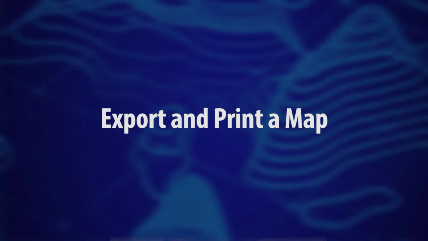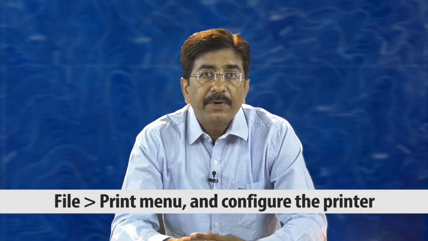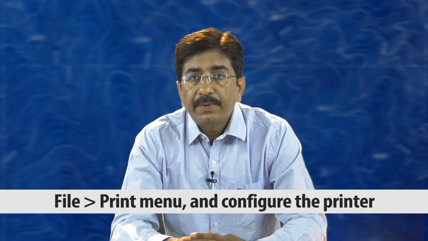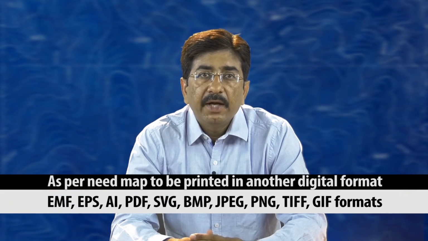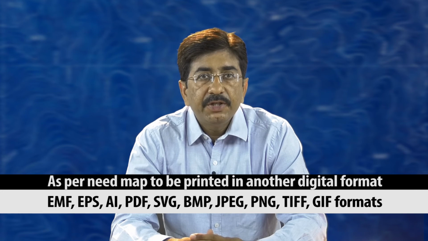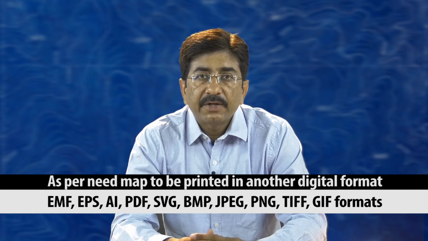Export and print a map. Once the mapping process is complete, a map can be printed or exported in various formats. To print the map, go to the File menu, select Print and configure the printer. If the user needs the map in another digital format, it is exported from the File menu using EMF, EPS, AI, PDF, SVG, BMP, JPEG, PNG, TIFF and GIF formats.